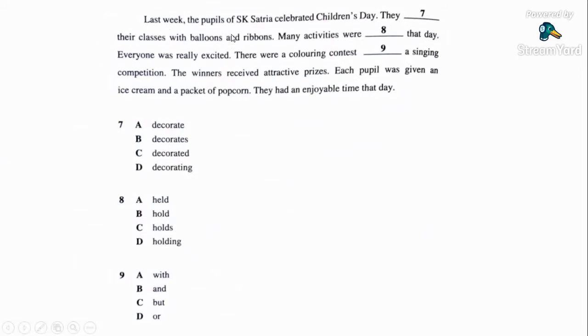Last week, the pupils of SK Satriya celebrate Children's Day. So you know, when they use last week, it means the thing is in the past. They dash their classes with balloons and ribbons. Many activities were dashed that day. Everyone was really excited. There were a coloring contest dash a singing competition. The winners received attractive prizes. Each pupil was given an ice cream and a packet of popcorn. They had an enjoyable time that day.